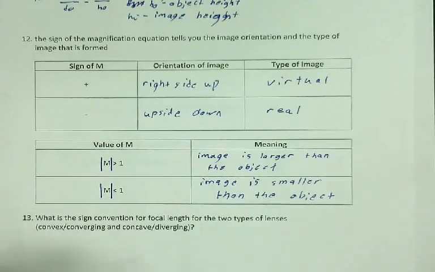Okay? So here's what I mean by that. Let's say you got a magnification of 10. That means that the image is 10 times larger than the object. If you have a magnification of negative 10, it's still 10 times larger than the object. Okay? So the negative doesn't affect the value. Now, if you got a magnification of 1/2, that means it's half the size of the object. Okay? So anything less than 1 is smaller than the object. Anything more than 1 is larger than the object. Okay? So that's what's going on there.